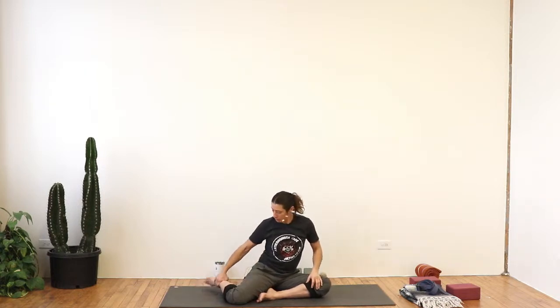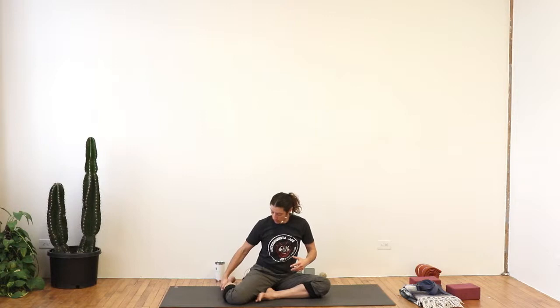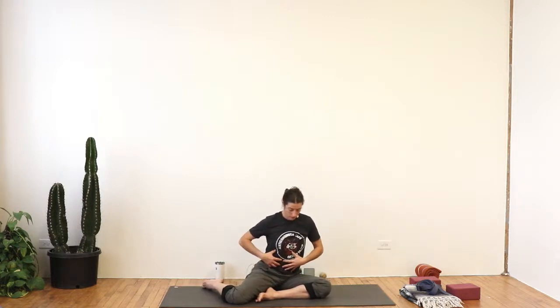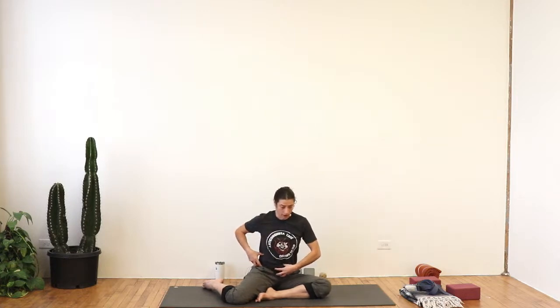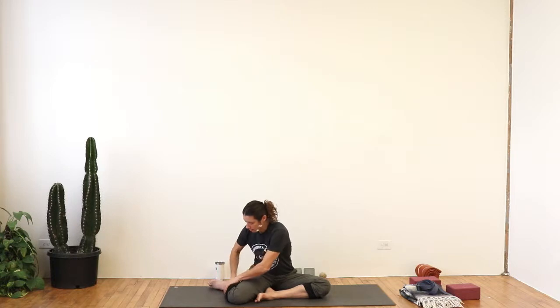Okay. So this propulsion, another way you can just feel it is this way. That's it. The shin propels, and this navel area moves. And so you can feel how the shin bones rotate. They rotate this way, they rotate this way.